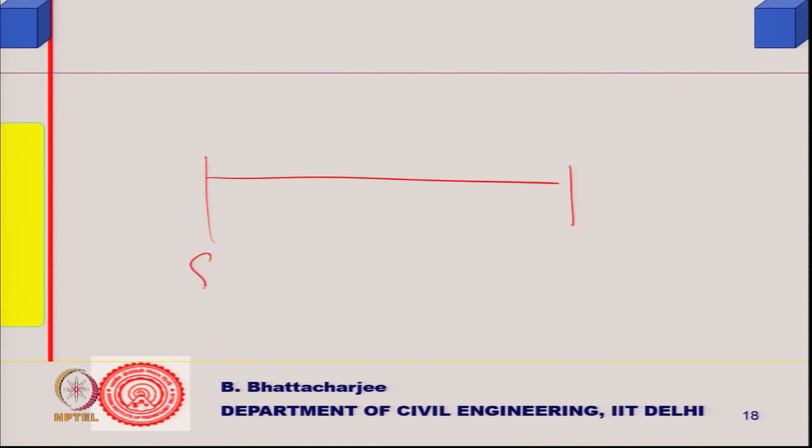Supposing this is 8 am today and 8 am next day, and let me say this axis is temperature.